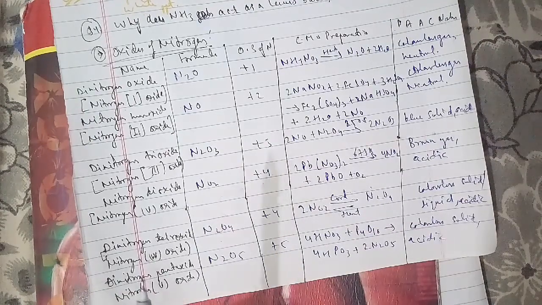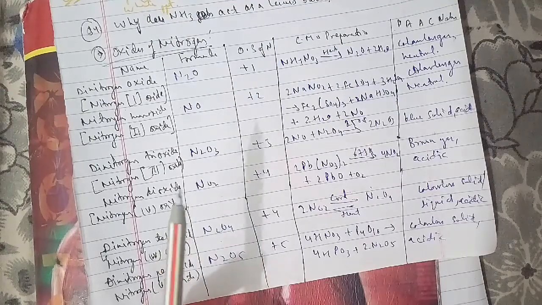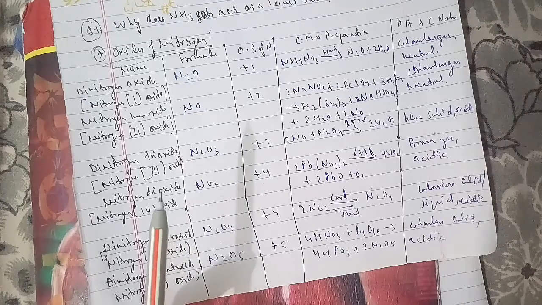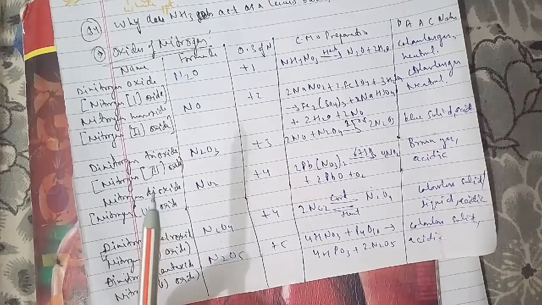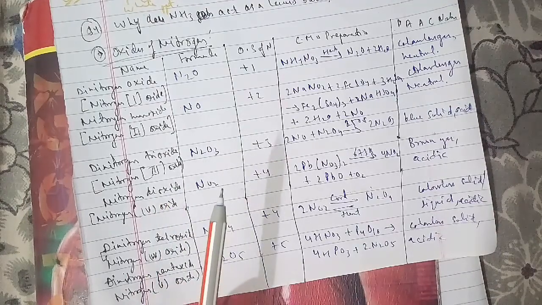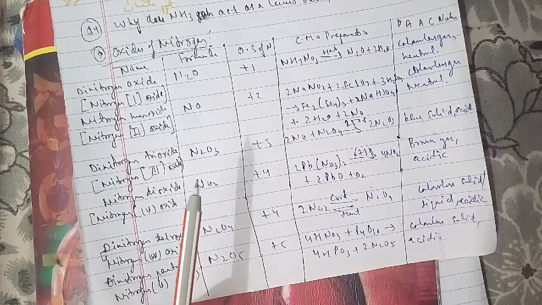Unit 6 we had completed, which is general principles and processes of isolation of elements, where we covered the occurrence of metals, concentration of ores, extraction of crude metal from concentrated ore, thermodynamic principles of metallurgy, electrochemical principles of metallurgy, oxidation, reduction, refining, and uses of aluminium, copper, zinc and iron. Unit 7 is the p-block elements, where we completed group 15 elements, dinitrogen, ammonia, and oxides of nitrogen.